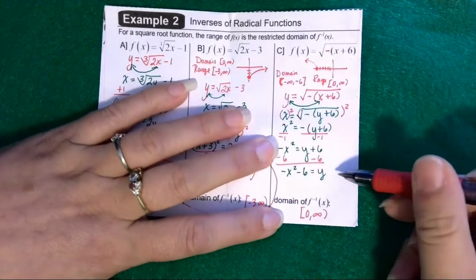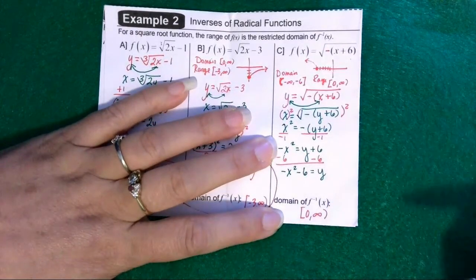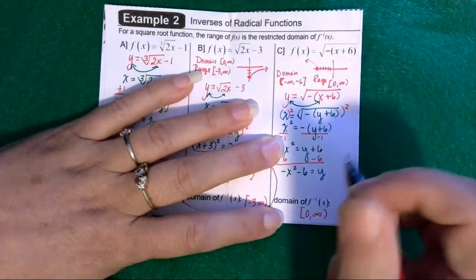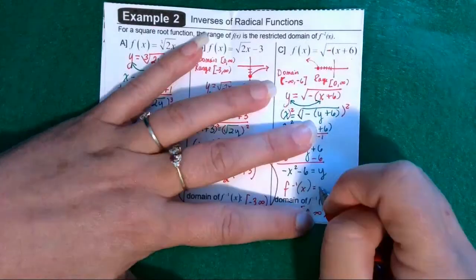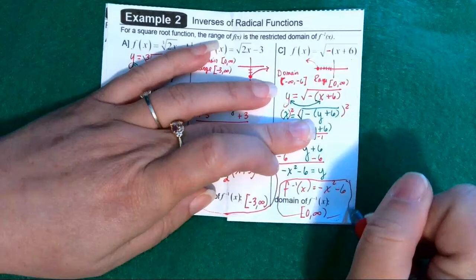So my last step then, since I've already restricted the domain, is just to put my inverse notation back in. So f inverse of x is equal to negative x squared minus 6 with a domain restriction of 0 inclusive to positive infinity.